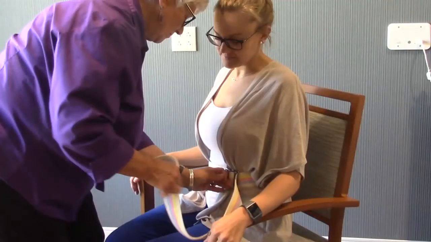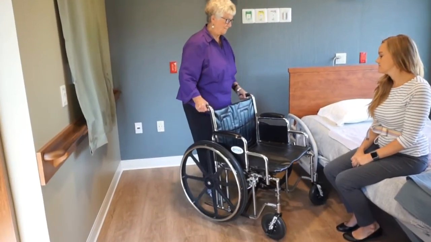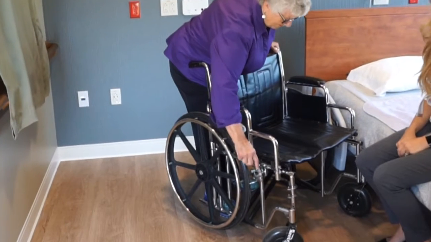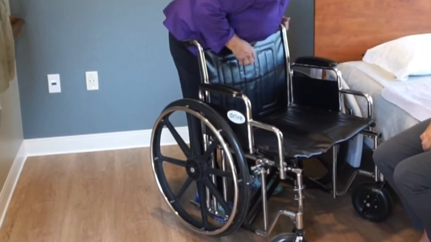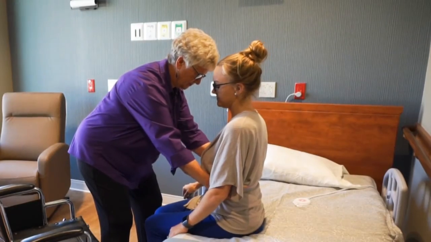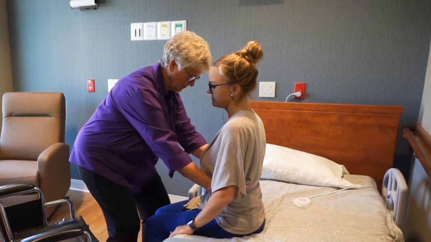Apply the gait belt. Place the wheelchair close to the bed with one arm of the wheelchair almost touching the bed. Lock the wheelchair wheels and fold the footrests out of the way. Hold onto the gait belt at either side of the person with your palms up. Maintain a wide base of support.